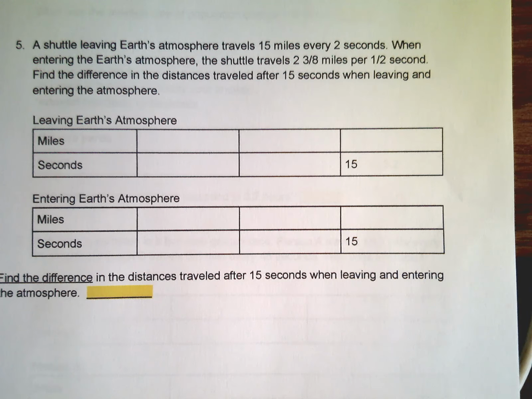So the first thing I notice is that I'm going to be comparing two different ratios. So I want to set up a ratio table, one for leaving the Earth's atmosphere and one for entering the Earth's atmosphere. And my goal is to figure out the distance traveled after 15 seconds so I can make a comparison, so I can find the difference between the two. All right, so that's why you see 15 at the end here.